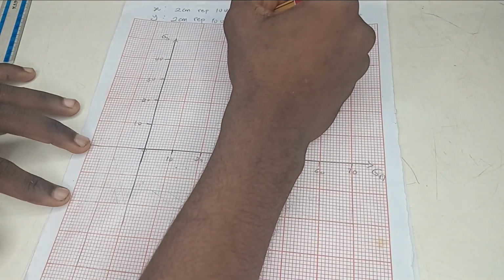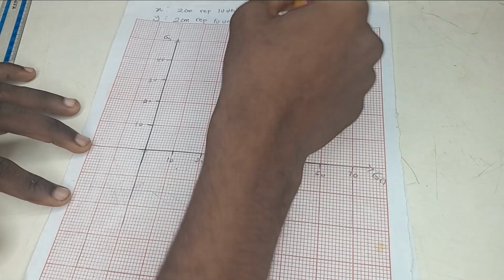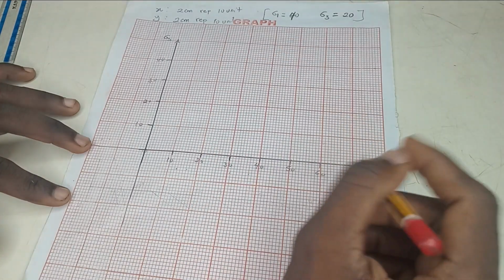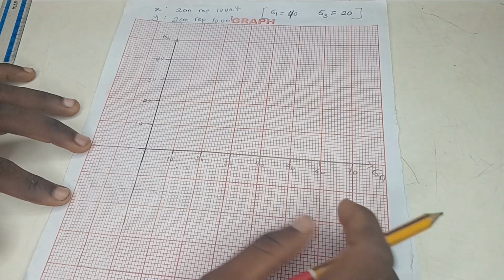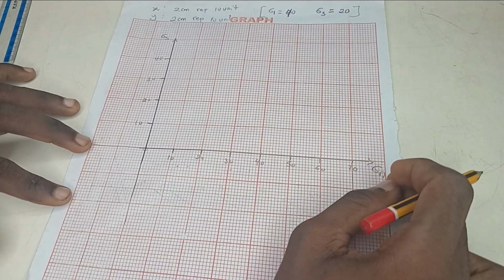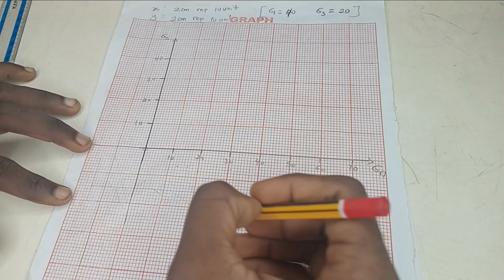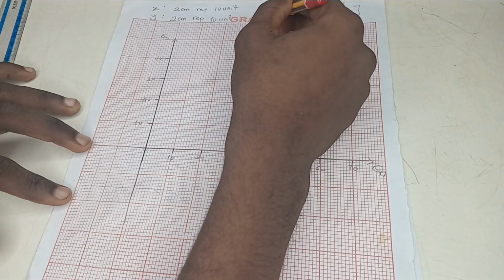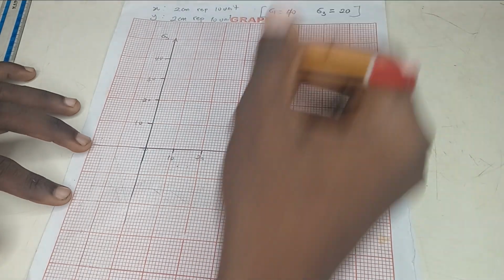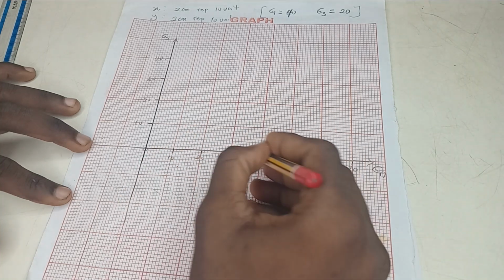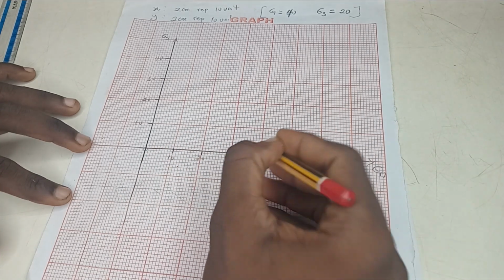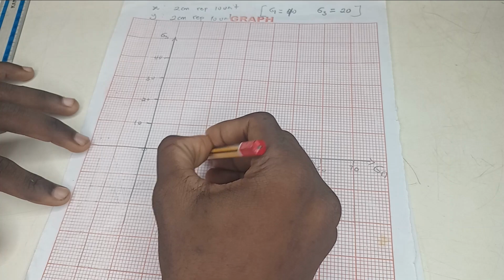Remember that sigma 1 and sigma 3 are both normal stresses. So normal stresses should be on the x-axis, right? This sigma n is normal stress. So the location for sigma 1 is 40, and sigma 3 is 20.